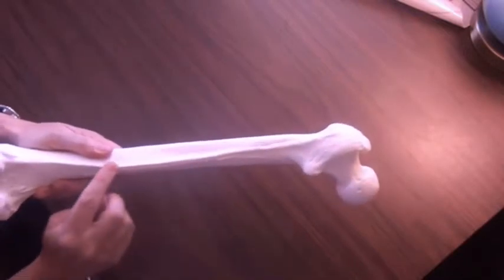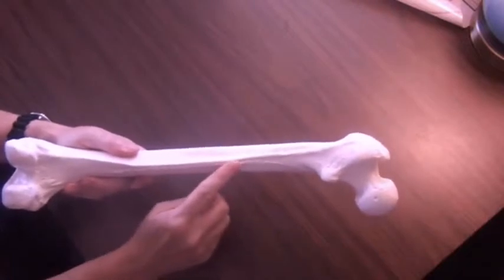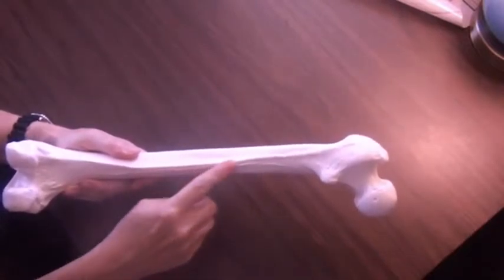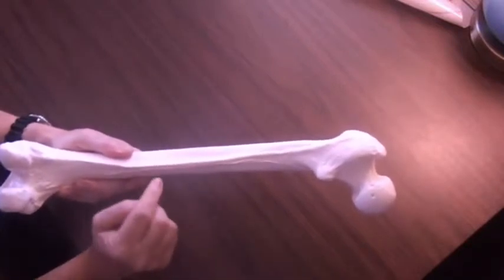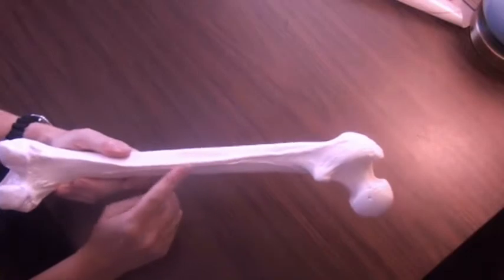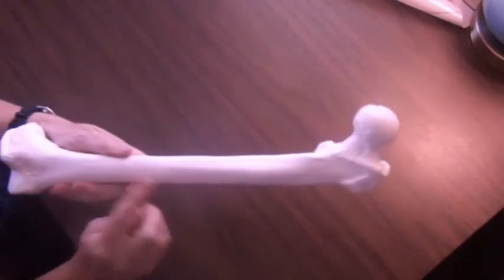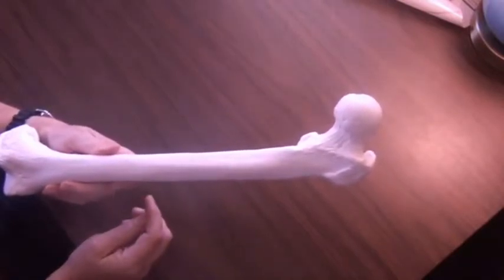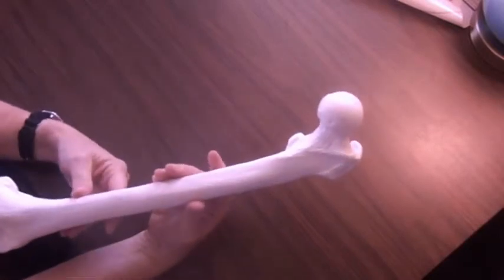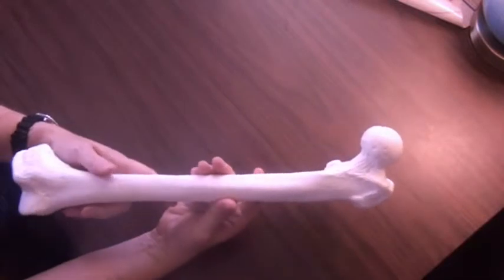Also, if you look down the shaft of the femur, you'll see the linea aspera, and that's this raised bony line on the posterior diaphysis of the femur. So that'll also give you a clue that this is the back of the femur, this is posterior, and the nice smooth diaphysis is going to be anterior. So based on what we're seeing here, this is going to be a left femur. You should try to picture that in your head.